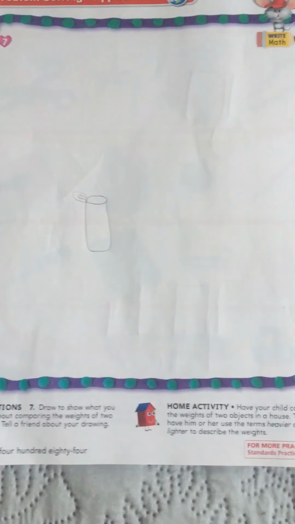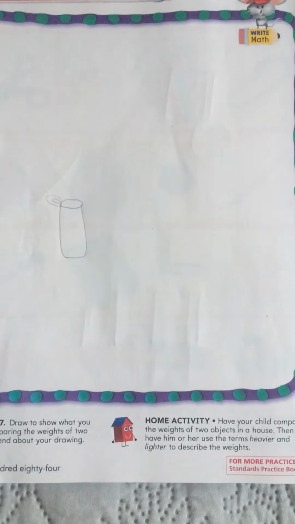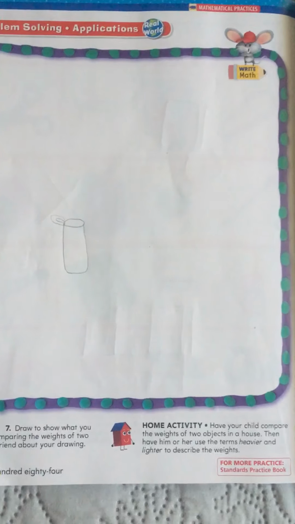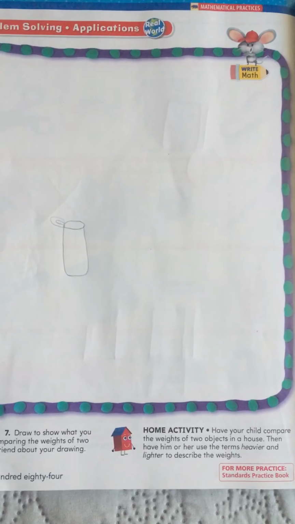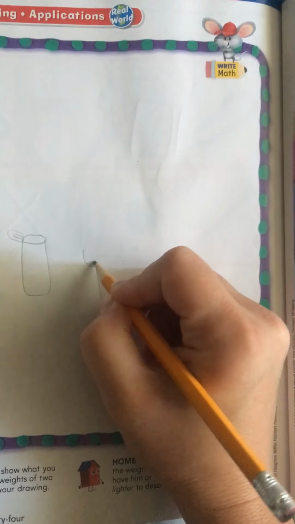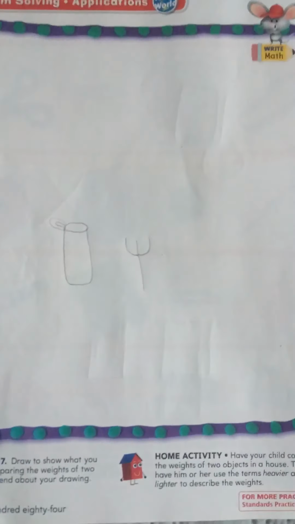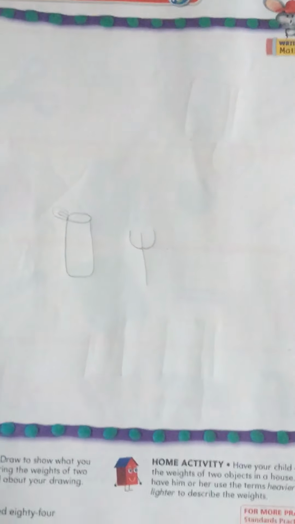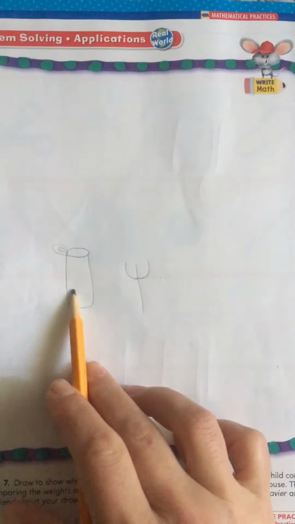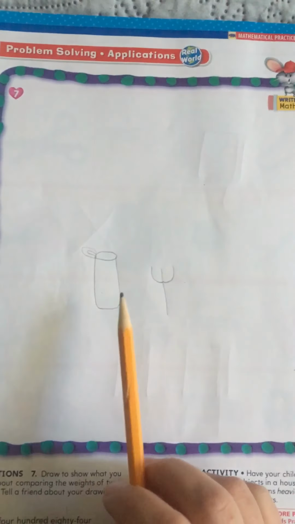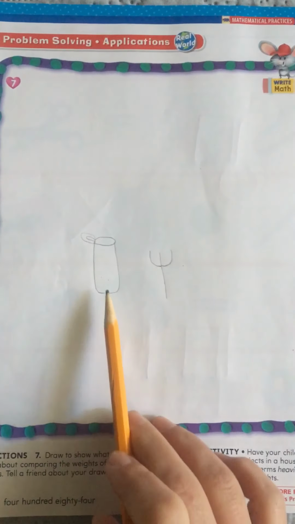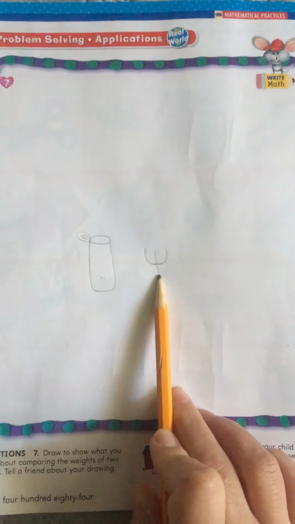And if I am looking in my house, I'm going to think about something that is lighter than a water bottle. And it just so happens I'm thinking about a fork. So if I draw a fork that's in my house, that looks more like a pitchfork for a farm, but if I draw a fork and I think about it in my kitchen, that fork is lighter than my water bottle. So I'm going to say the fork is lighter than my water bottle. Or I can flip it around and say the water bottle is heavier than my fork.